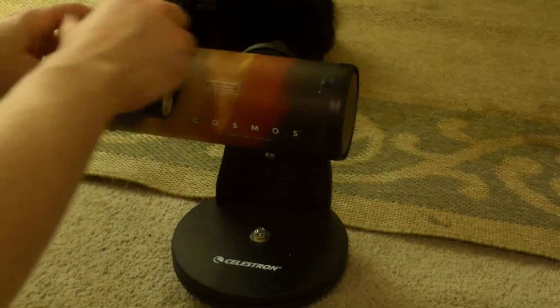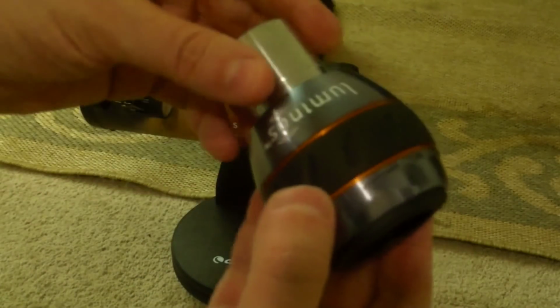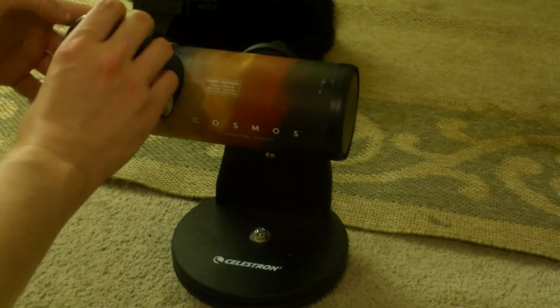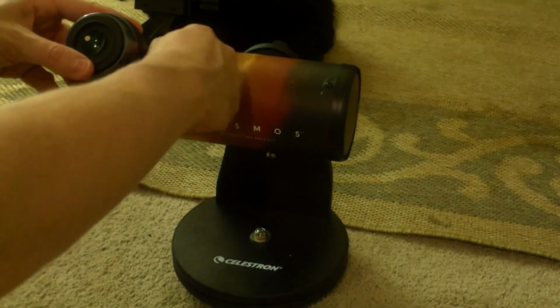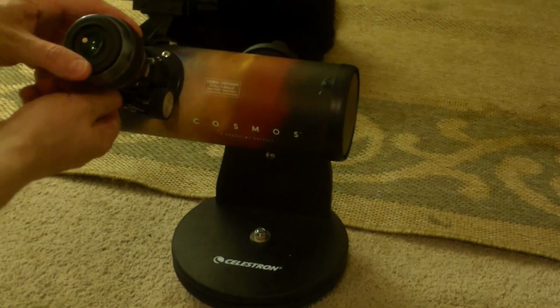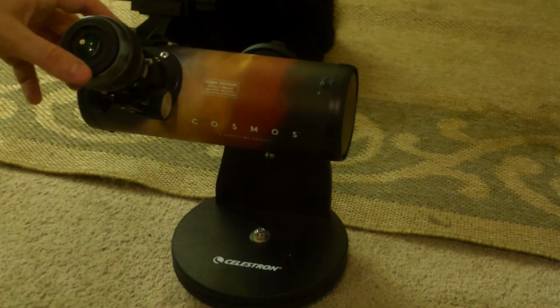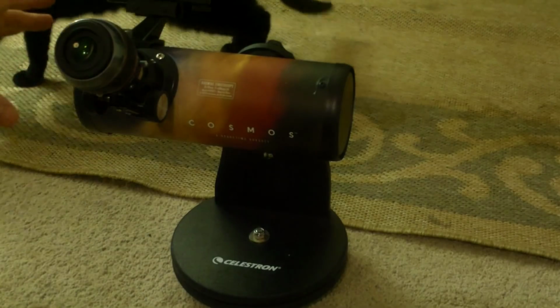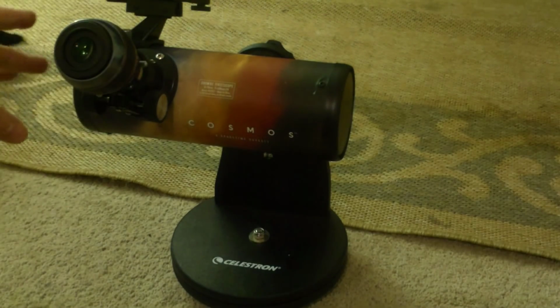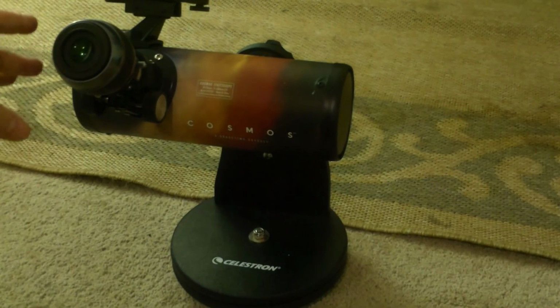Alrighty, pull that off. Now, let's see here. The same exact thing, exactly the same, but with the 82 degree field of view from the big, heavy lens. It's so heavy that if I let it go, the telescope almost falls forwards. Like, you have to be careful that it doesn't fall forwards.